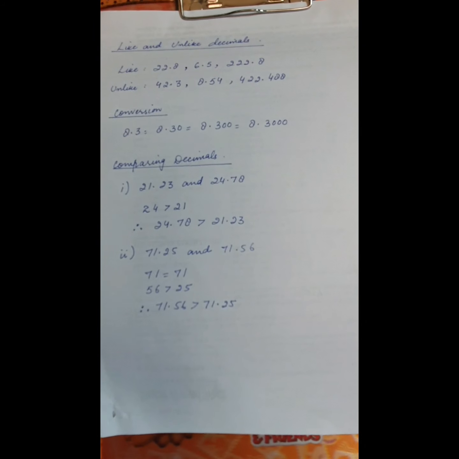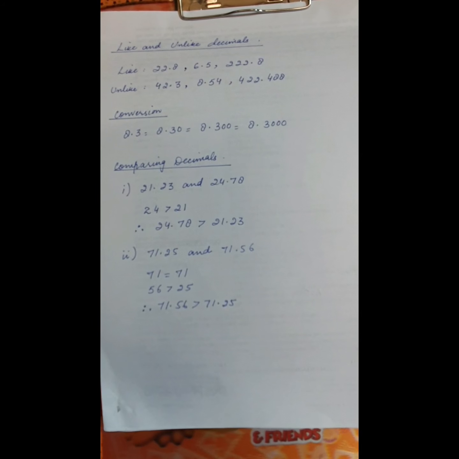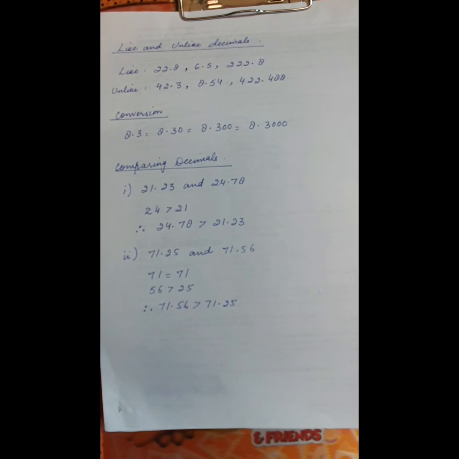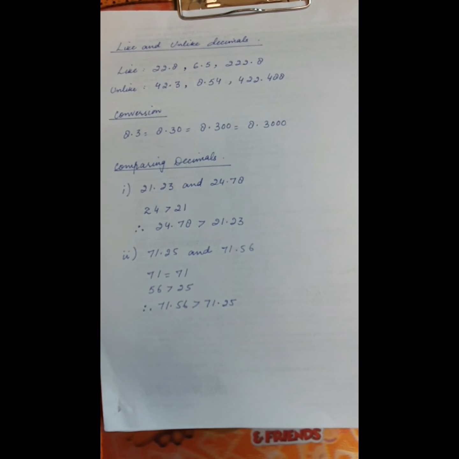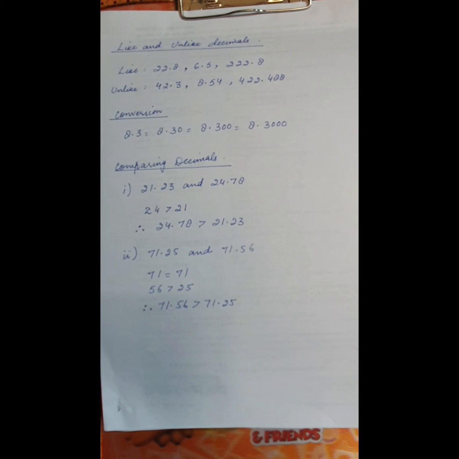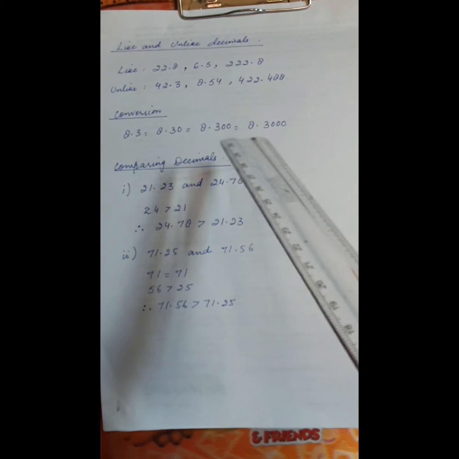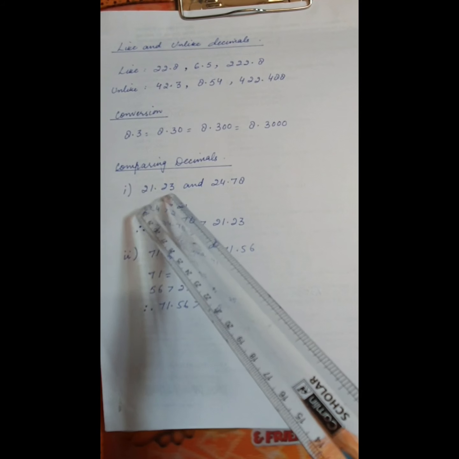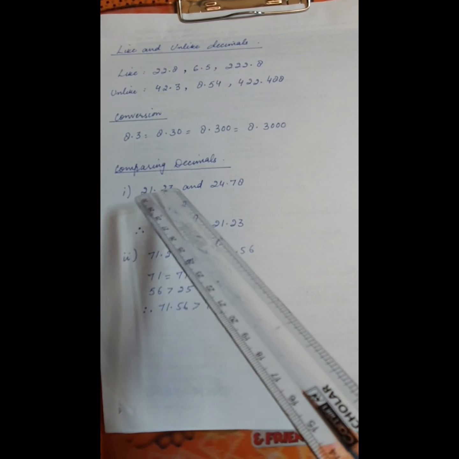Comparing decimals. In comparison of decimal numbers, first we compare the whole number parts of the decimal numbers. If the whole number parts are equal, then we compare the extreme left digit of the decimal part of the decimal numbers. If they are equal, then we compare the next digits and so on. For example, we have 21.23 and 24.78. We have to compare them. First, we compare the whole numbers 24 and 21.